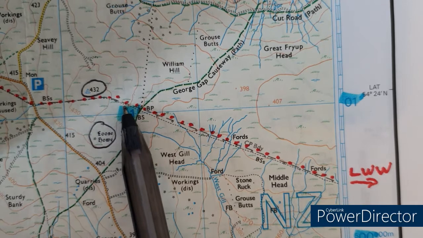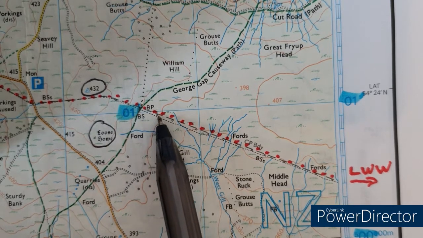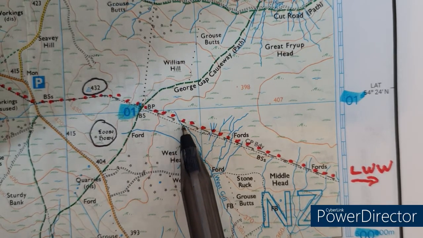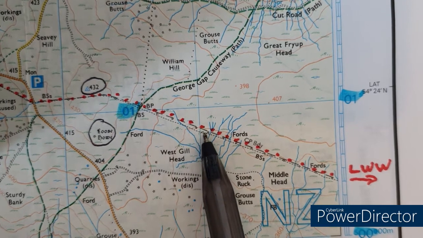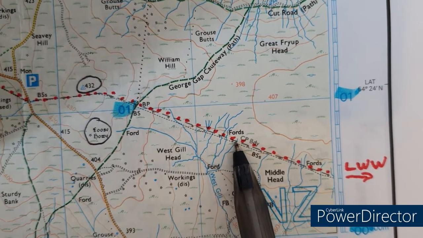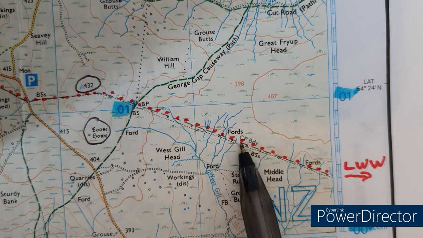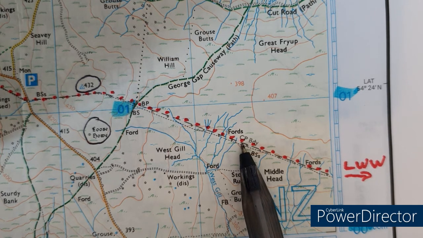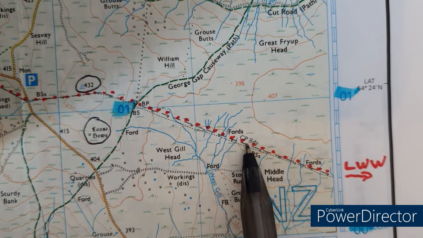And then we carry on following the boundary stones along this smaller track, and it's the county parish boundary.